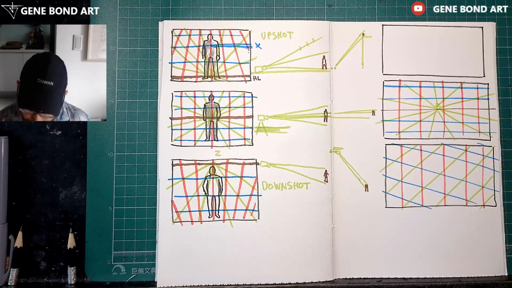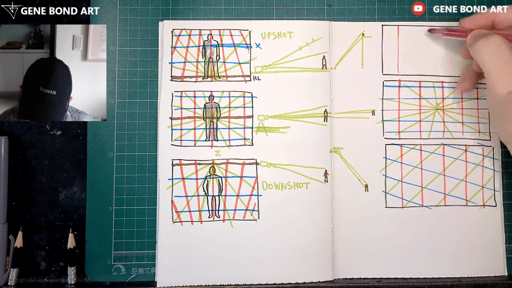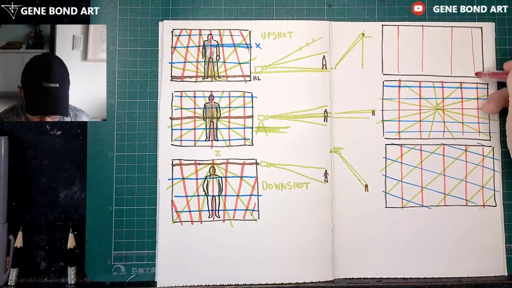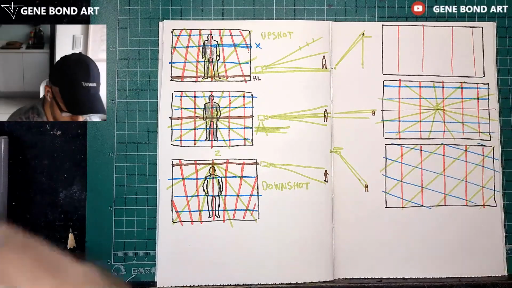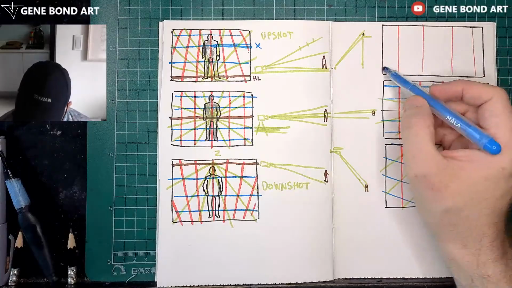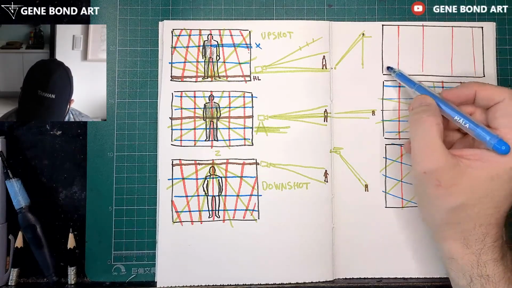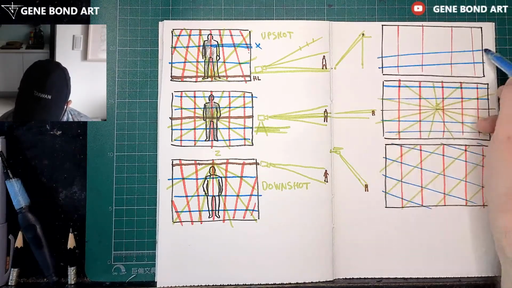Same way for up shot, we have just parallel vertical lines and some parallel, let's see, like this.